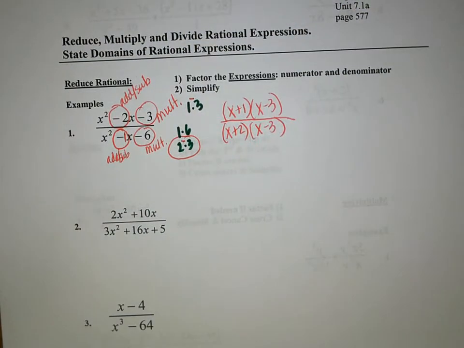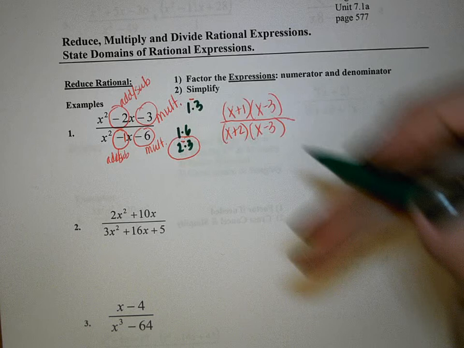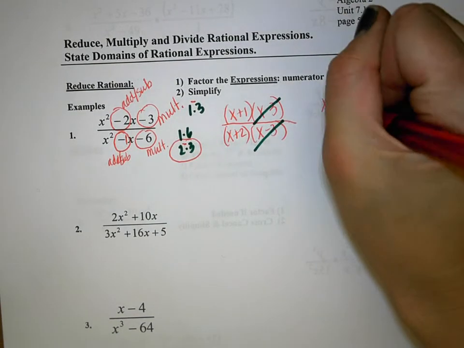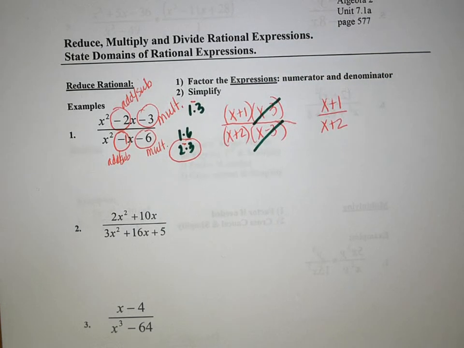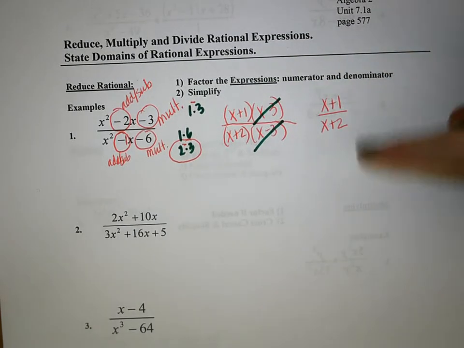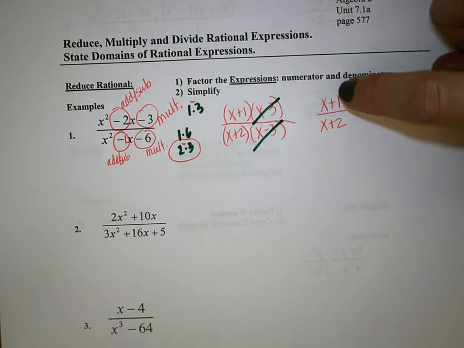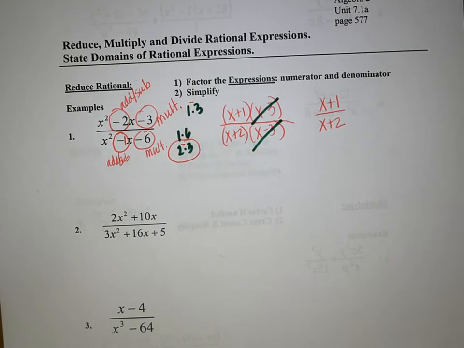At this point, if you notice anything that is exactly the same, we can cancel them out. So is there anything that's exactly the same? Good. So we'll cancel those out. So now my answer is x plus 1 over x plus 2. And again, remember, we don't know what x is. So anytime you have adding or subtracting something, I cannot cancel these x's out because they're connected with that 1. Okay? And there's a good chance that it wouldn't reduce. Make sense? Yes? All right.